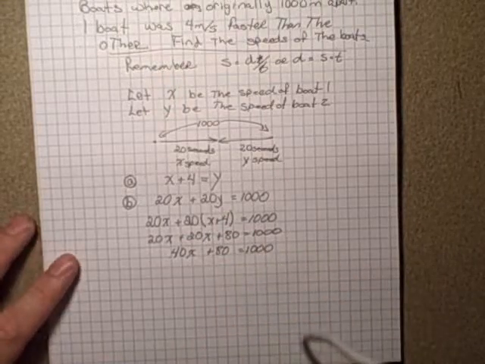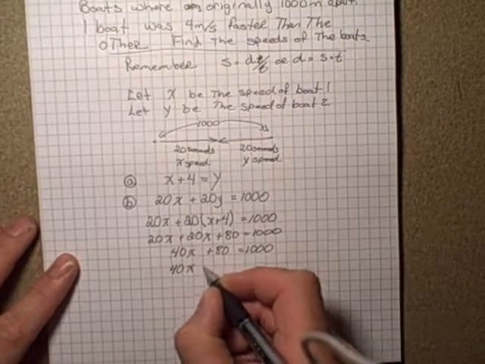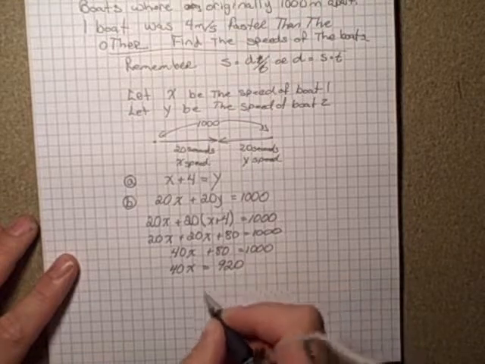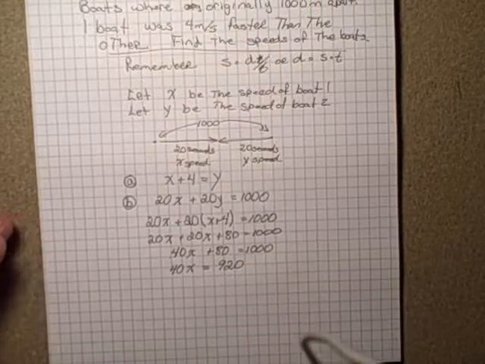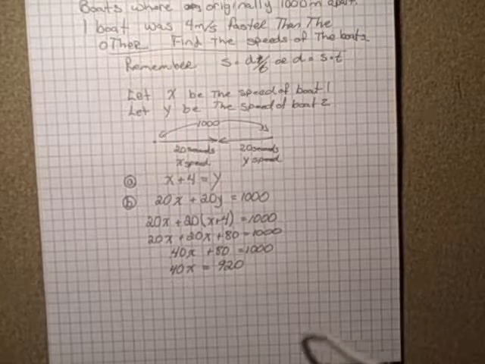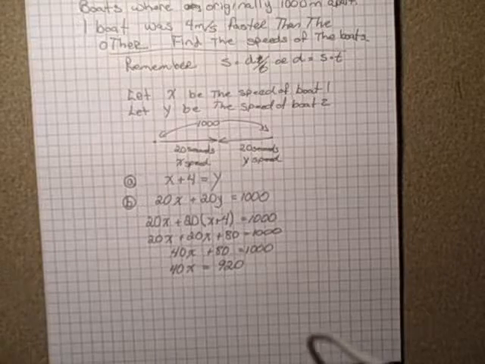So we subtract 80 from both sides. 40x is going to equal 920. Okay, so then we're going to divide by 40 on both sides for our problem here.